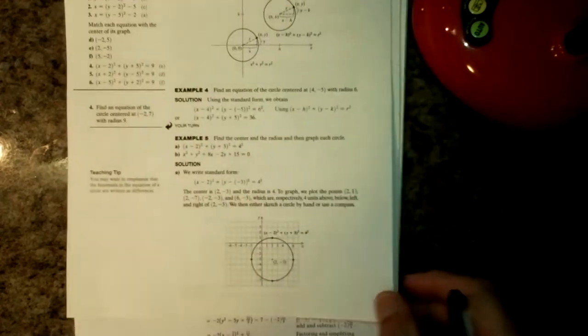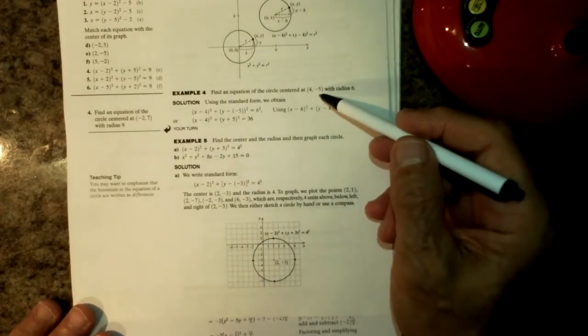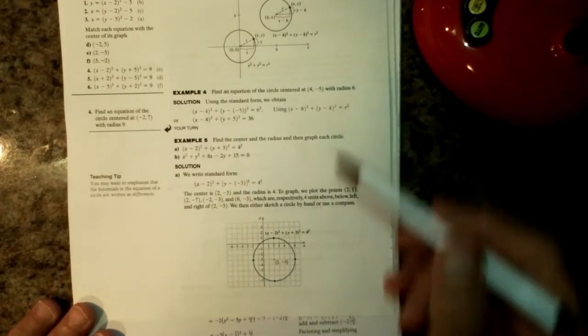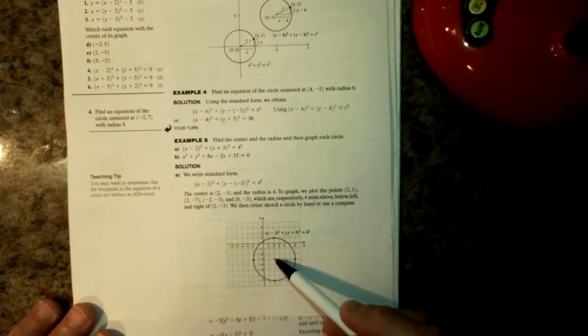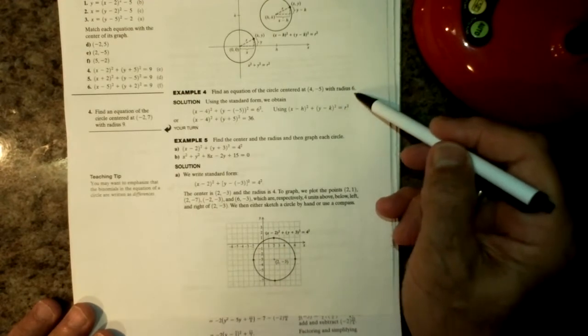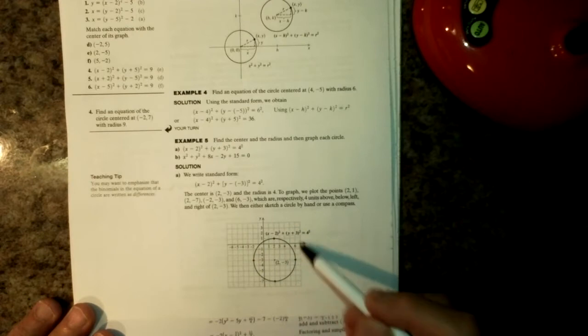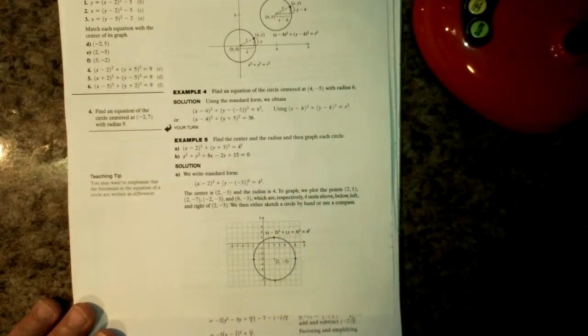And then from there, you draw a circle with radius of R. Like here, find the equation of a circle centered at (4, -5). (4, -5) is this point. So from this point, I draw a circle with radius of 6. So you just go 6, 6, 6, 6, and you draw a circle.